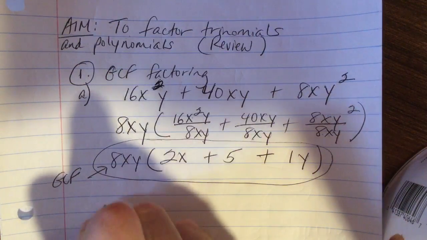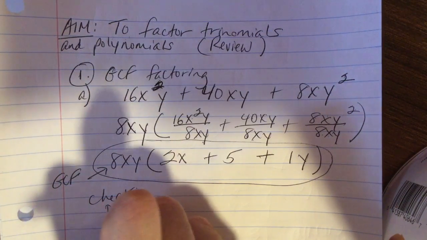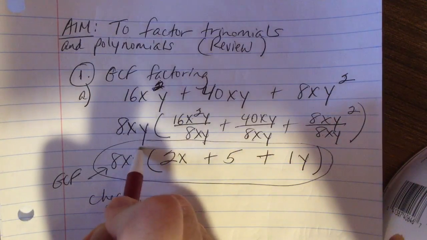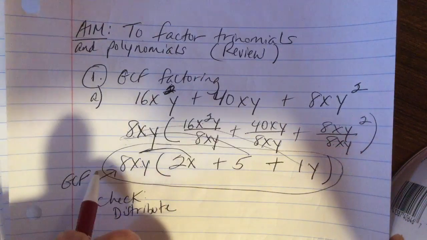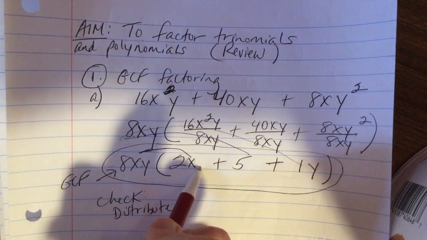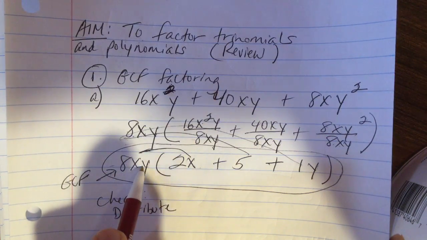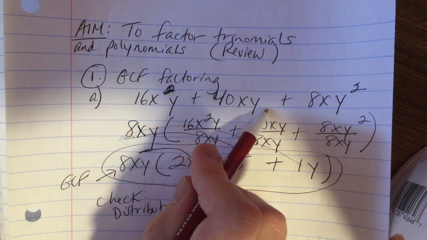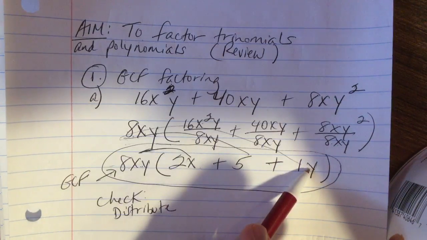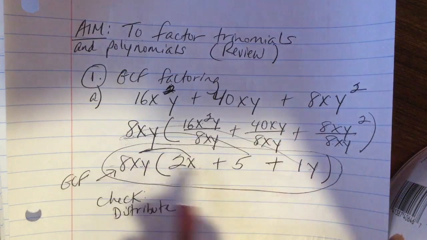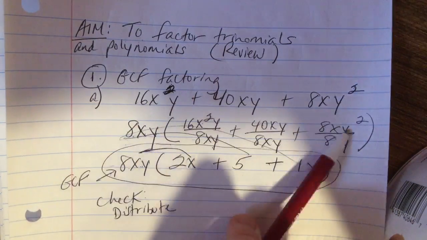We can check that we factored properly by using distribution. And we're going to distribute the 8xy, which is your GCF, to each of those terms. 8xy times 2x. When you do that, you will get back 16x squared y. When you multiply the 8xy by the 5, you would get back the 40xy for the middle term. And then if we multiply 8xy by the y, we would get 8xy squared. And that's how you know that you have the right solution, by checking and making sure that it distributes back to your original polynomial.